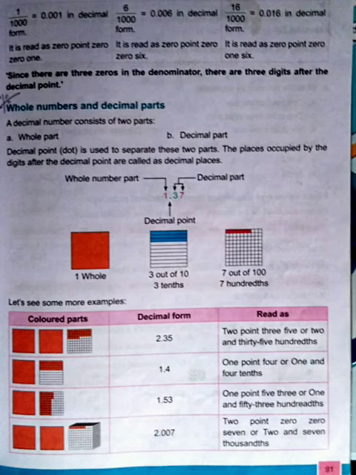Whole numbers and decimal parts. A decimal number consists of two parts: A, whole part, and B, decimal part. Decimal point, dot, is used to separate these two parts.